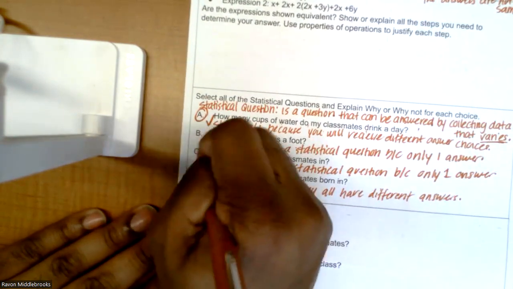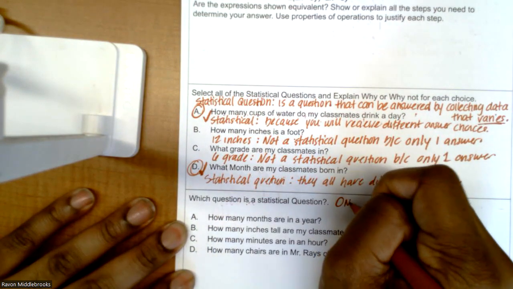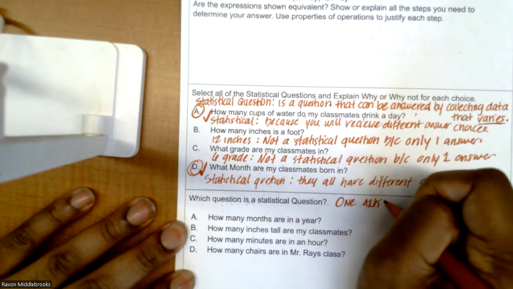So my answer choices are A and D. Use that understanding to choose which one is a statistical question. It's only one answer. However, you can use process of elimination like this to help you determine which one.